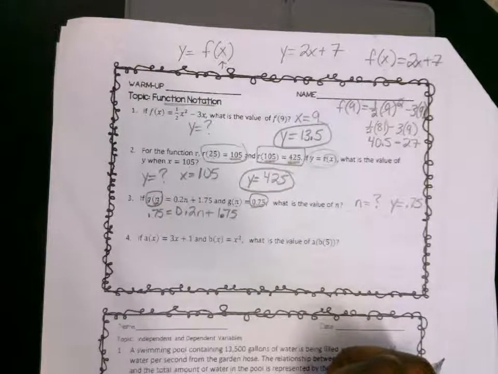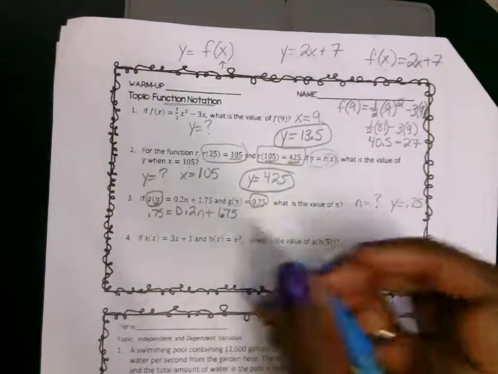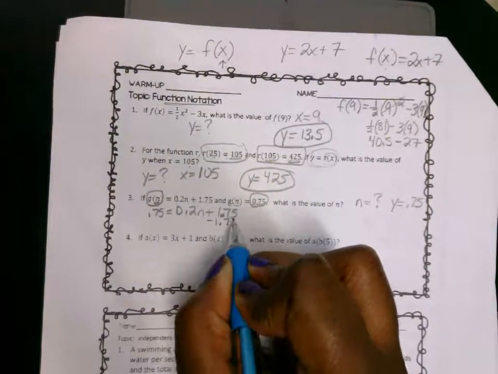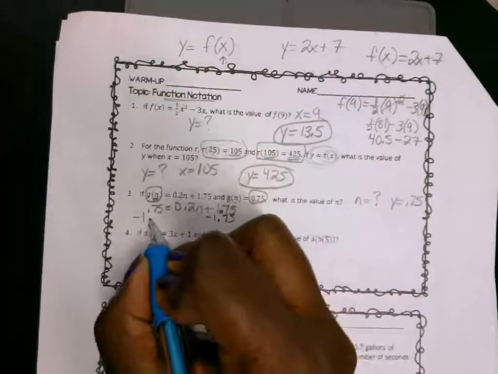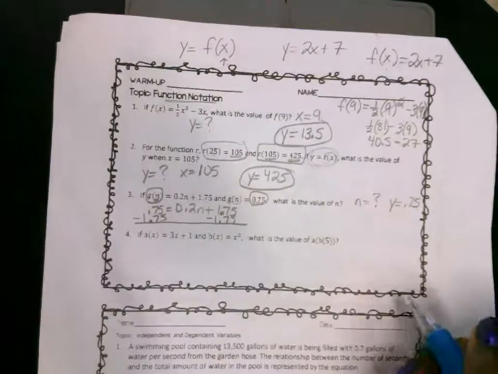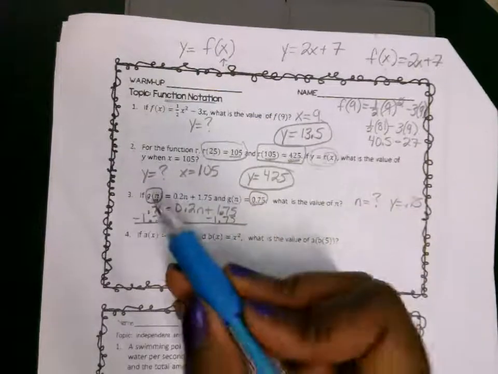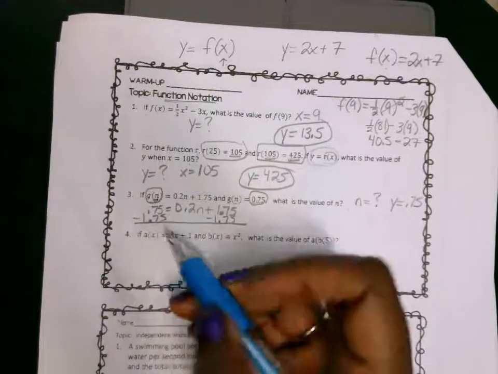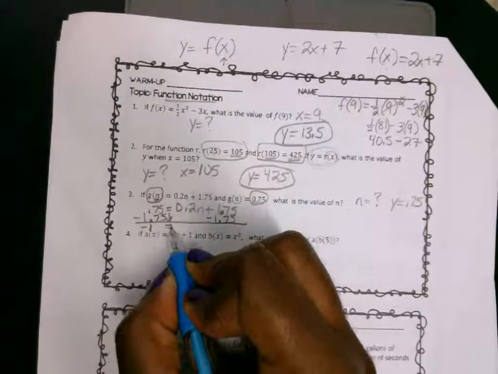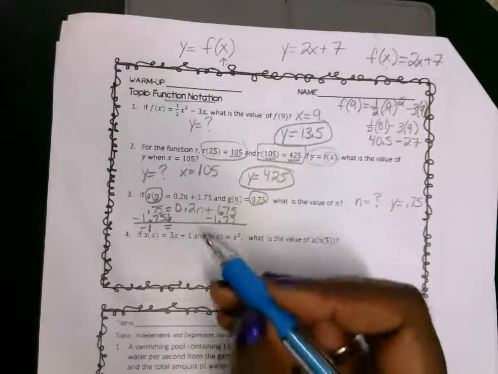All right. How do we solve this equation? What are we going to do? Yes. Very good. When you subtract on both sides, what do you get on this side? What do you get on this side?